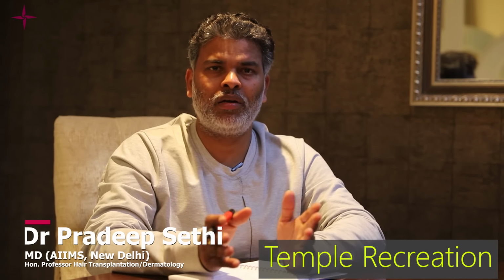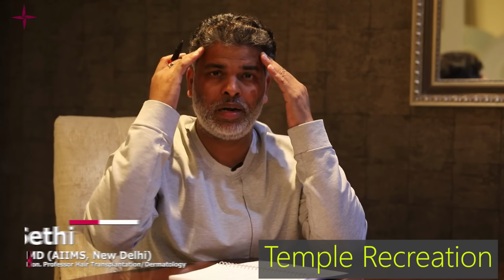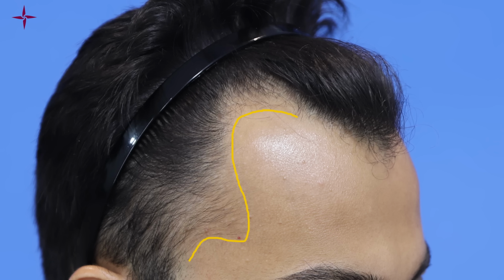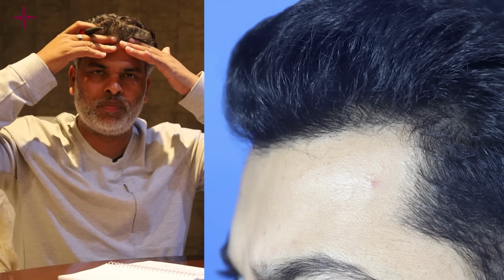Today I will be discussing something which is very close to my heart, that is temple recreation or temple reconstruction. This is the temple which is on the sides of the face, which gives a framing to the face, and in addition to the hairline, which is the gateway to the face, the temple is very essential to get the right kind of definition of the face.